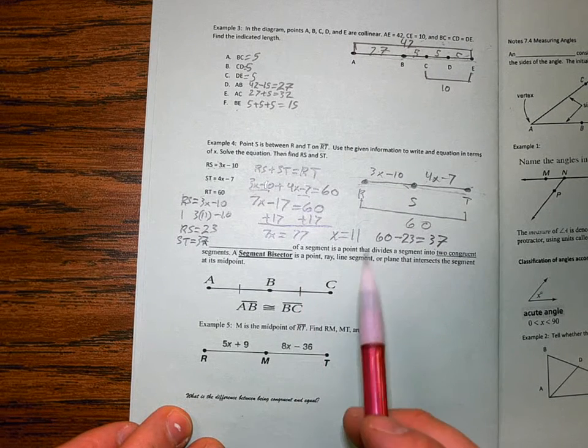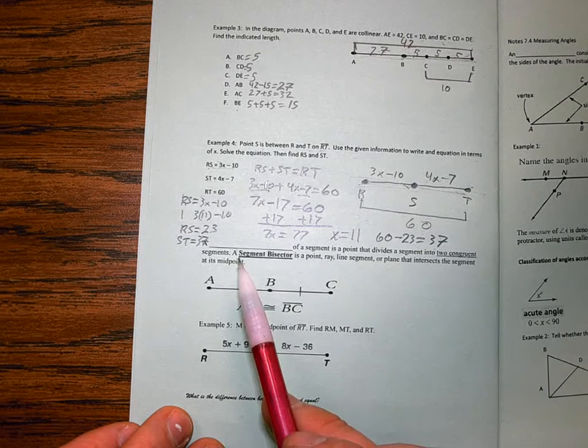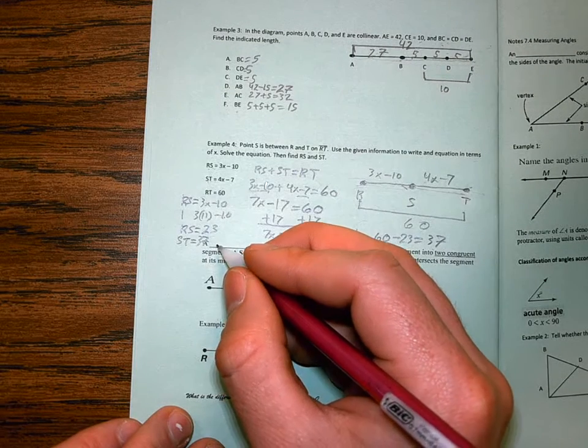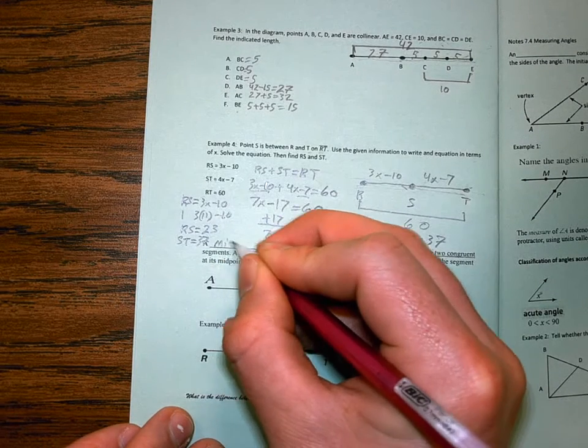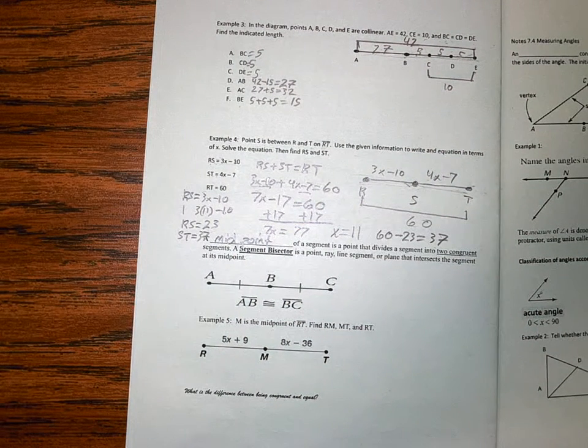A blank of a segment is a point that divides a segment into two congruent segments. What's the middle of something? We call that a midpoint in math. Midpoint. Middle point. Okay, so when you create a midpoint, like if I cut a ruler in half, what is the length of each piece? 6 inches. You create two equal pieces with a midpoint. That's what this is going over.